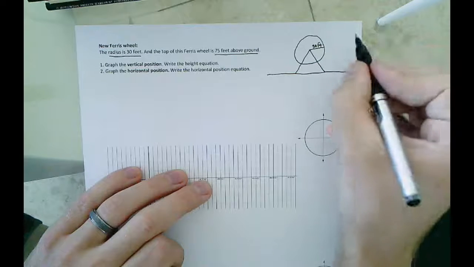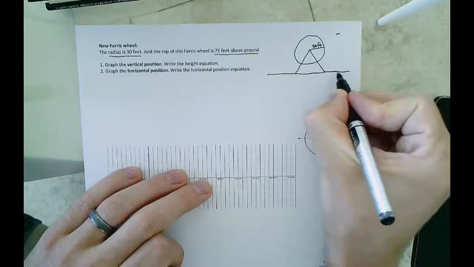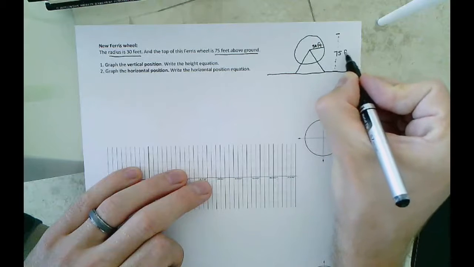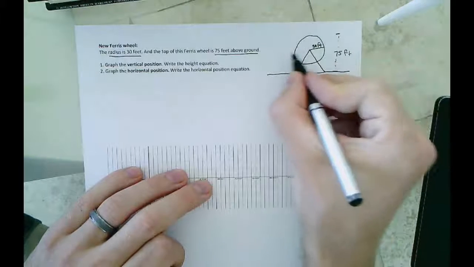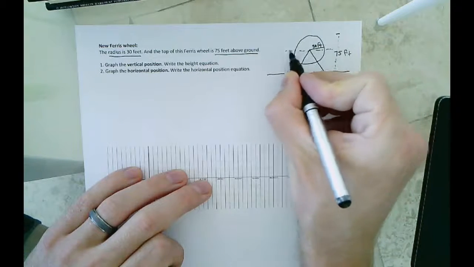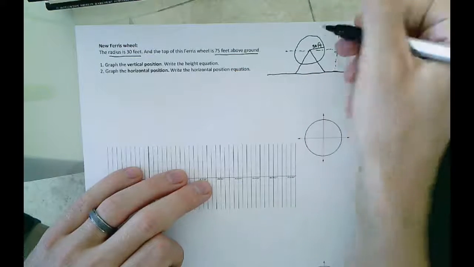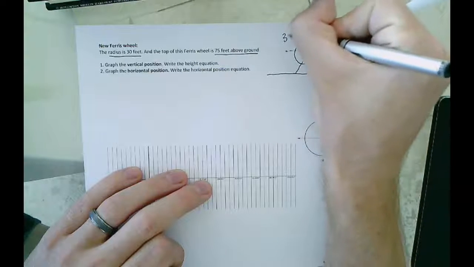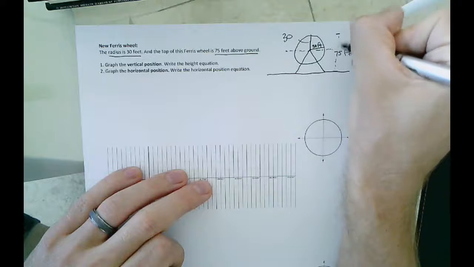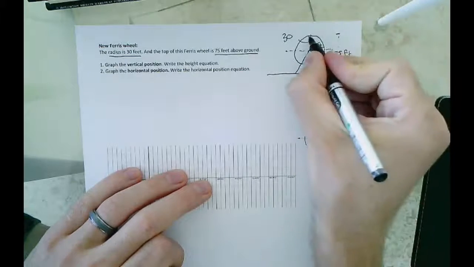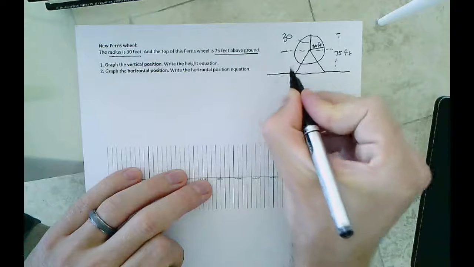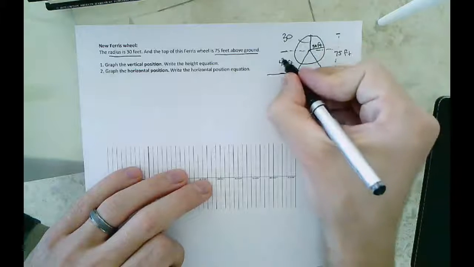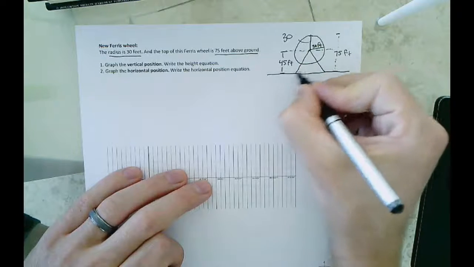Now I know that the height from the top of the Ferris wheel all the way to the bottom is 75 feet. So my question is, I really want to know how tall this midline is, the middle of it. If I know that this distance right here is 30 feet, and I know that this whole thing is 75, then this right here should be 45 feet. That's what I'm thinking, that this distance from the middle down to the ground is 45 feet.